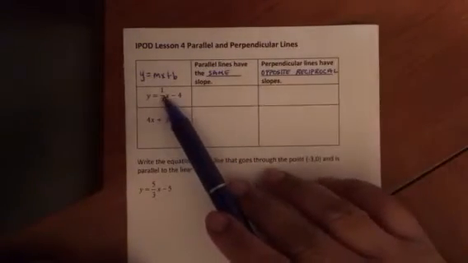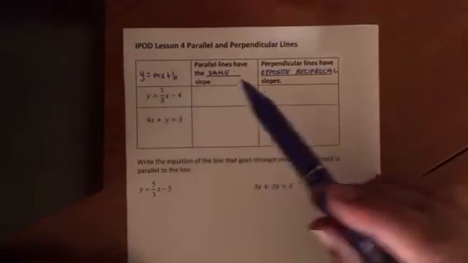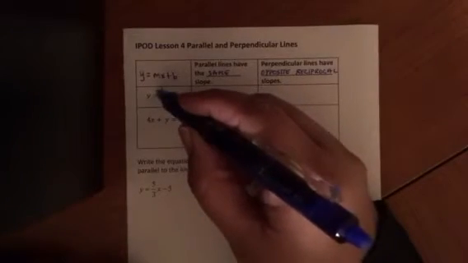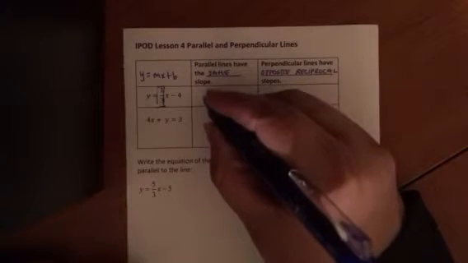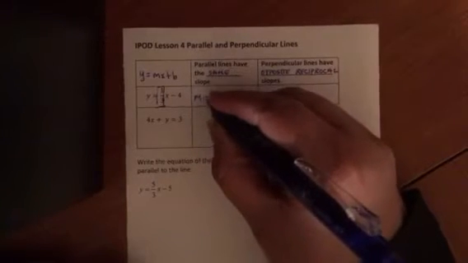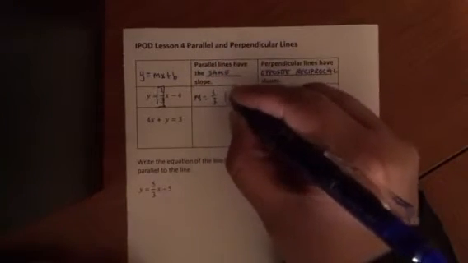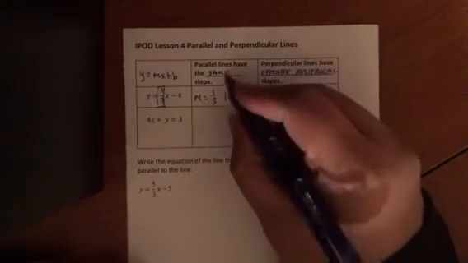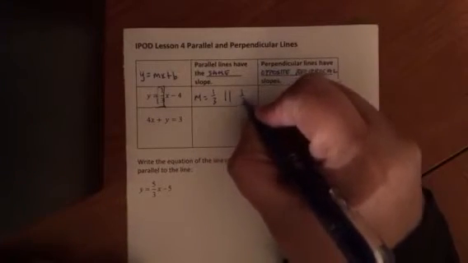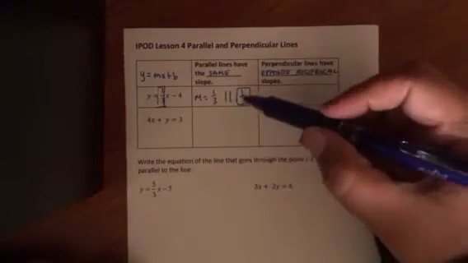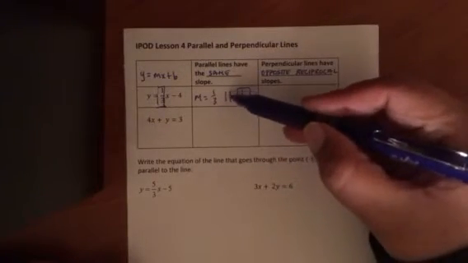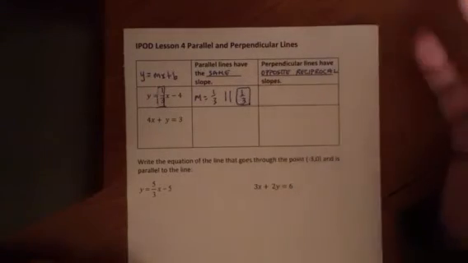So when we're looking at this equation, we're looking at y equals mx plus b. Well, in this case, our m is 1/3. So since our m is equal to 1/3, we want it to be parallel to that. Parallel is the same exact number. So our parallel slope is 1/3. And again, in math, those two lines mean parallel.